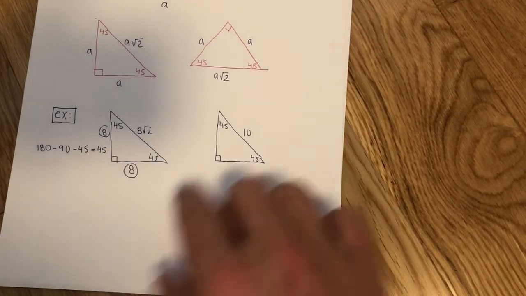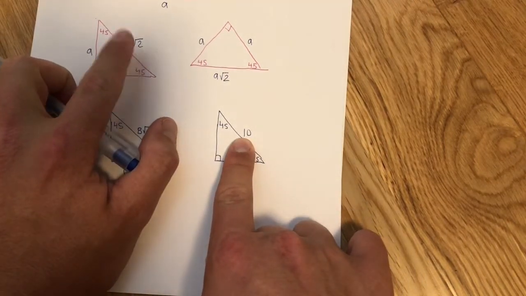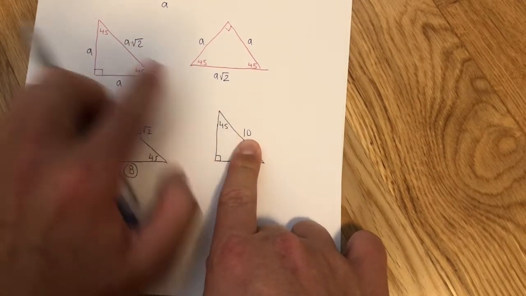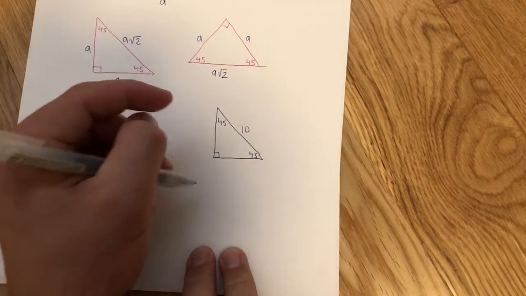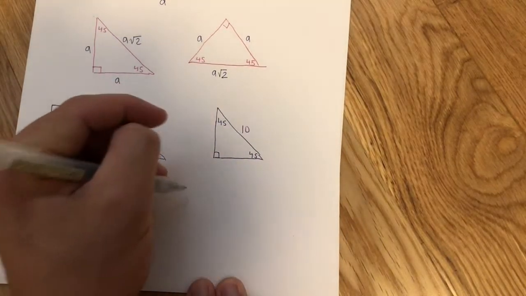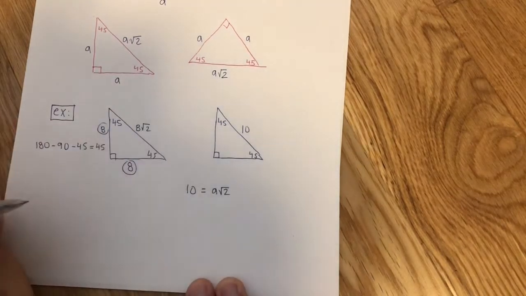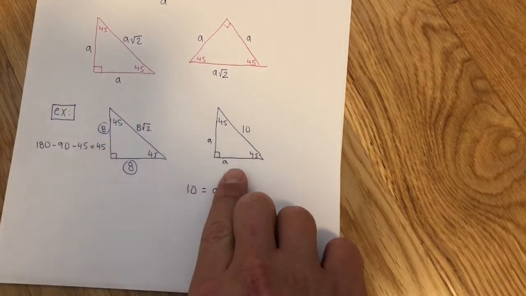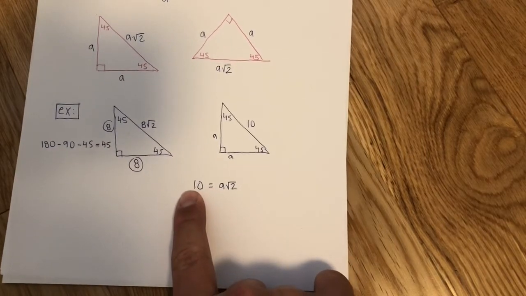You set what you have equal to what this is in the template, right? So if this is 10 and this is A root 2, those are the same thing. So when they're the same thing, it gets an equal sign. So 10 is equal to A root 2. All right, this side is A, this side is A, but what is A? Well, A root 2 is 10.